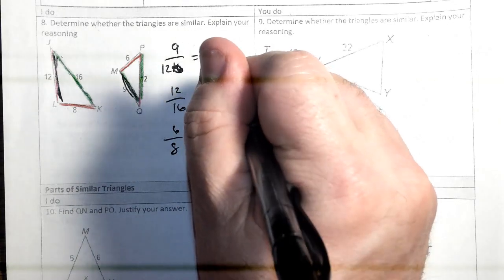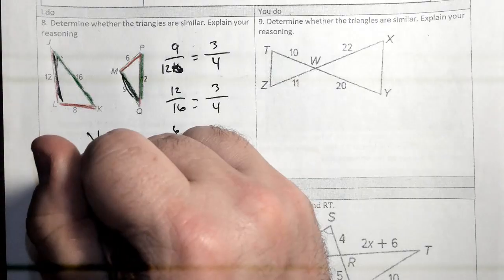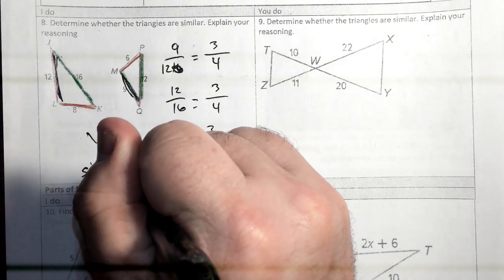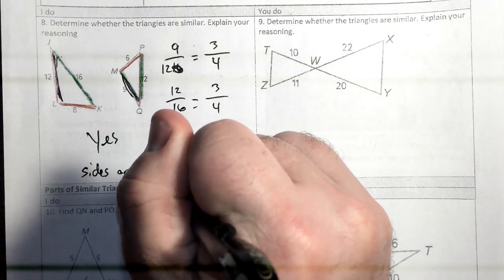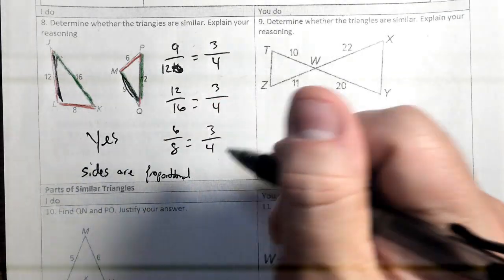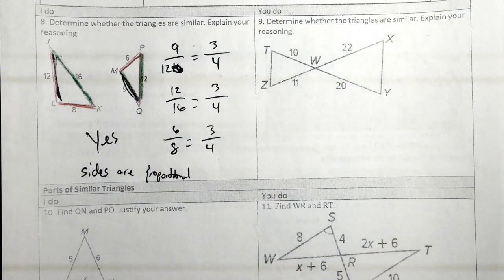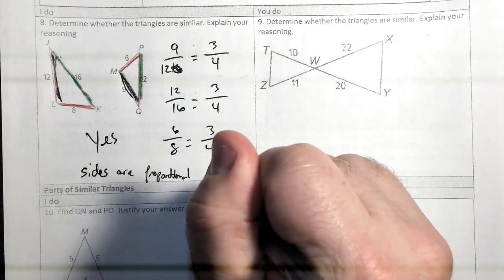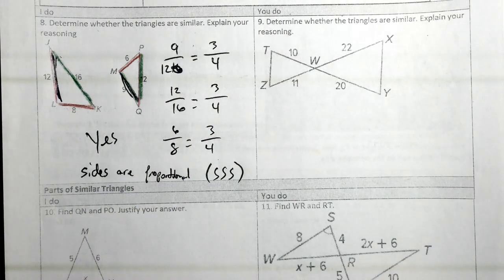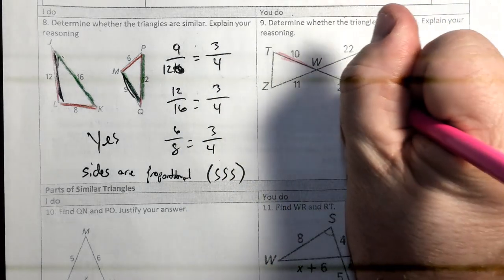So yes. And it's because the sides are proportional. Or in this case, you can't say side angle side because we don't know about the angles. So actually it'd be side side side. Let's do that. Okay. So we got this side with this side.